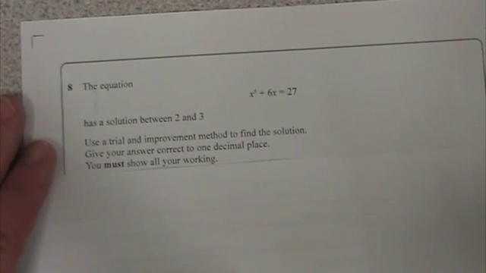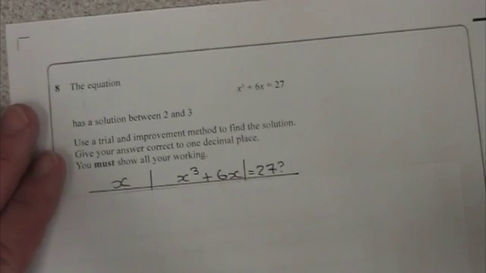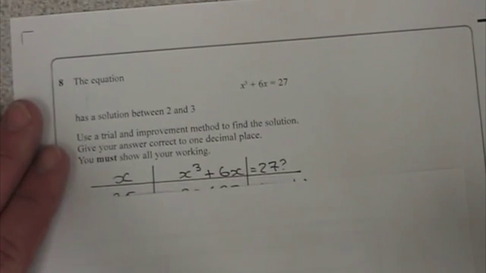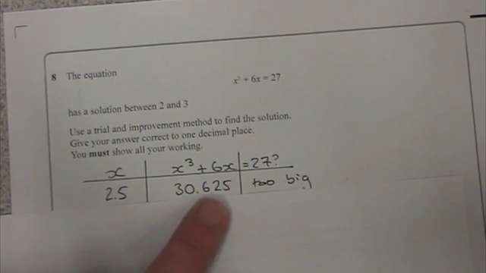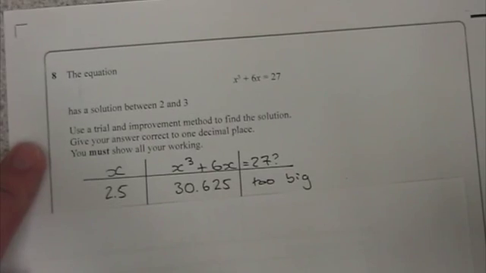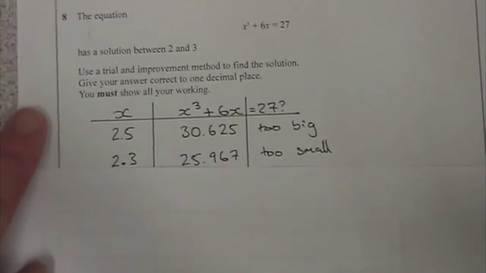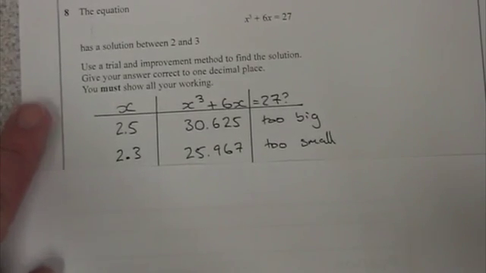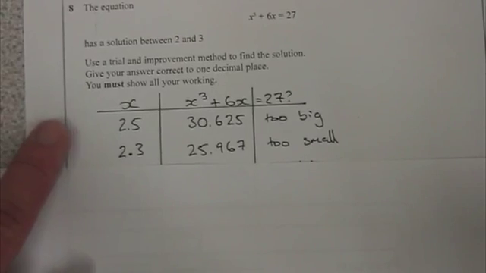Question 8, we have a trial and improvement question. They've told us the answer's between 2 and 3. So I've created a little table, starting with 2.5, and I'm substituting it in. I get 30.625, which is too big, so I'm going to try a smaller value, about halfway between 2.5 and 2. So I've tried 2.3, and I found that was too small. So I'm going to try the bigger value.